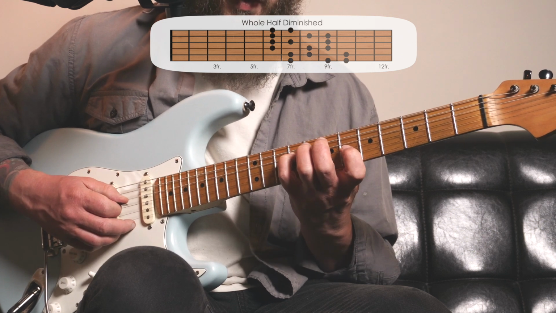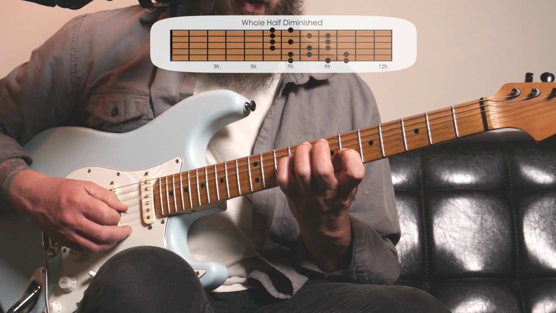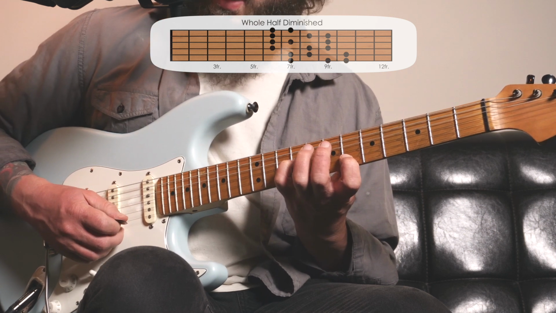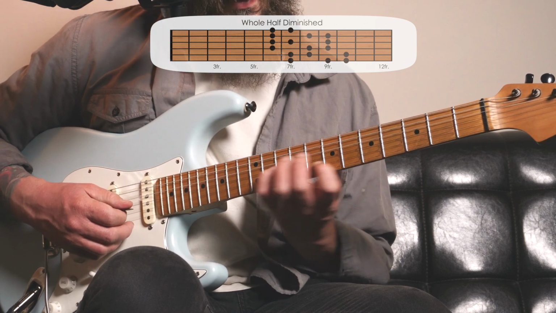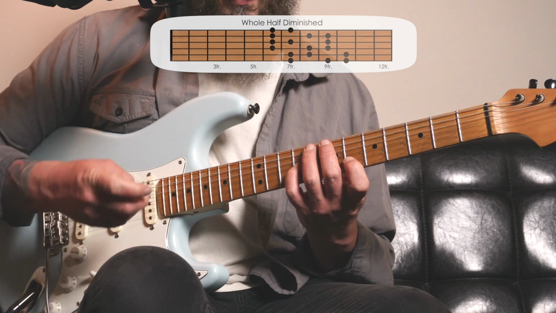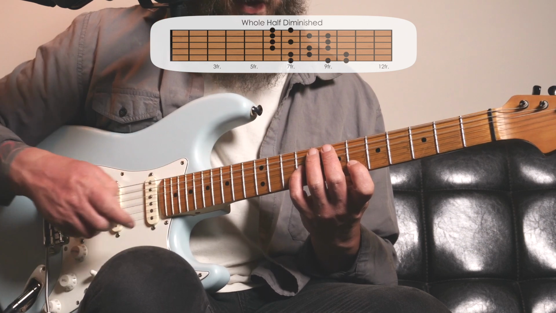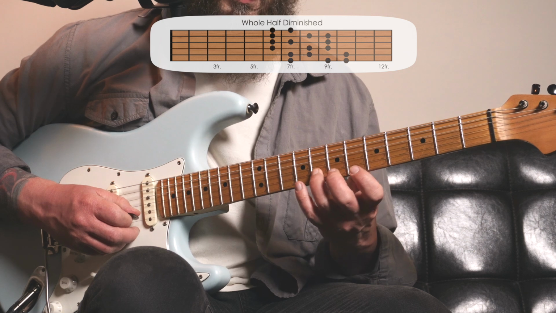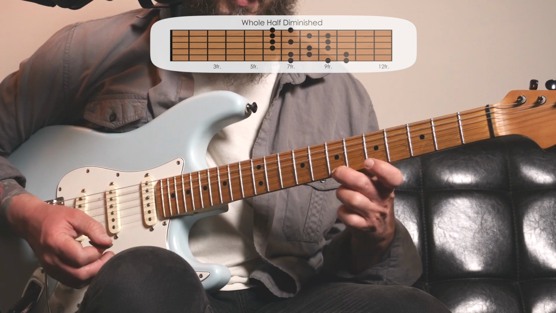If I keep going from there, go a whole step to the next string, half step, whole step, half step. Don't have to reach as far here because it's going from the 3rd to the 2nd string, which is 1 half step closer than the tuning of the other strings. Whole step, half step, whole step, half step.